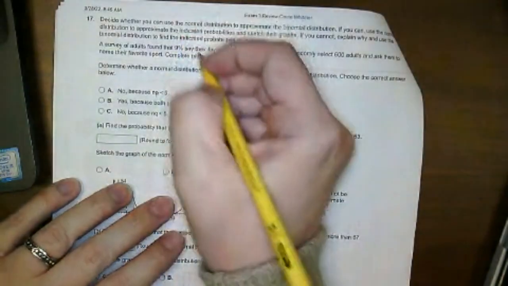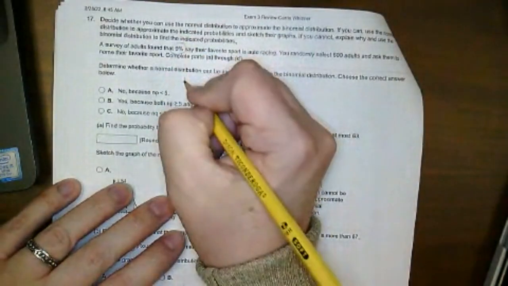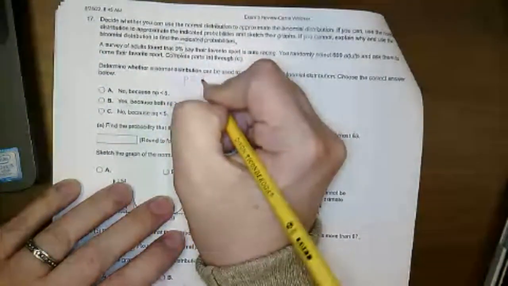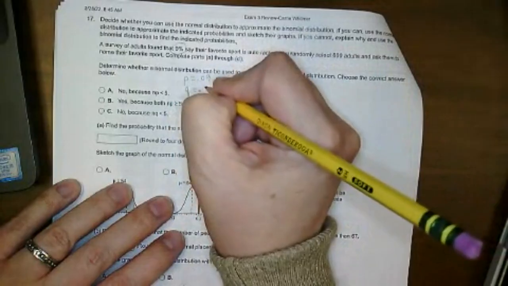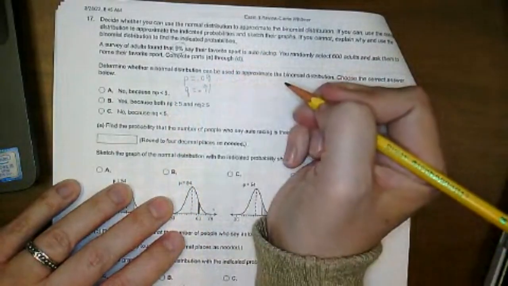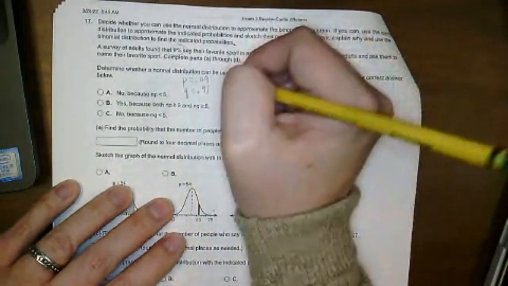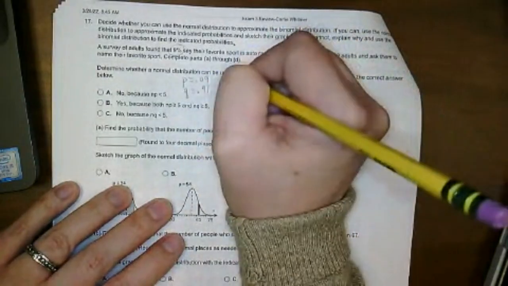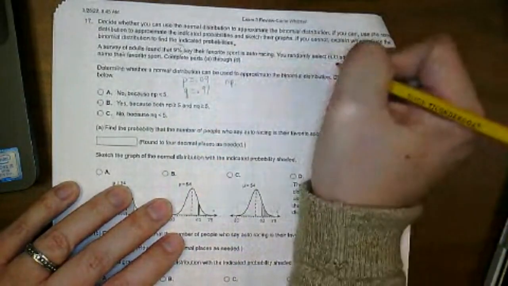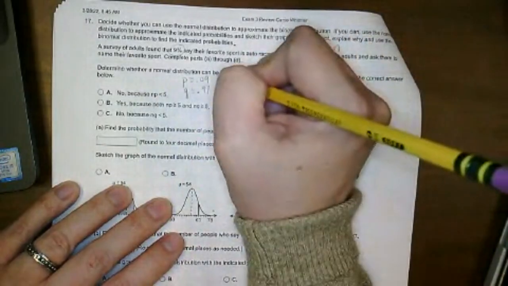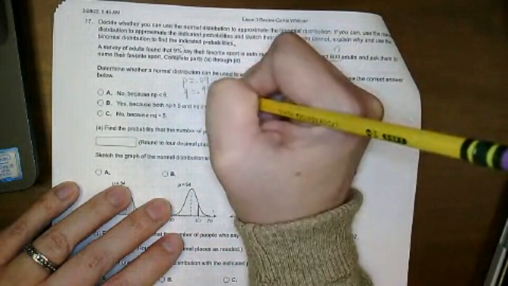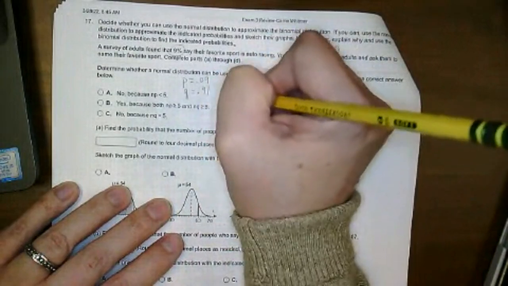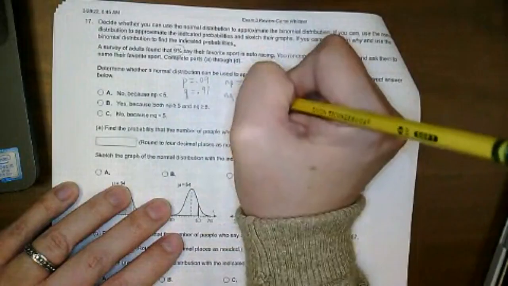Okay, on 17, this right here is basically telling me my p is 0.09. So that's going to make q 0.91. So if I look at np, I need to take, there's my n, 600. And nq would be 600 times 0.91.